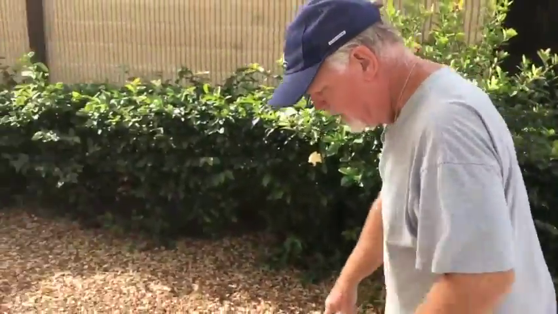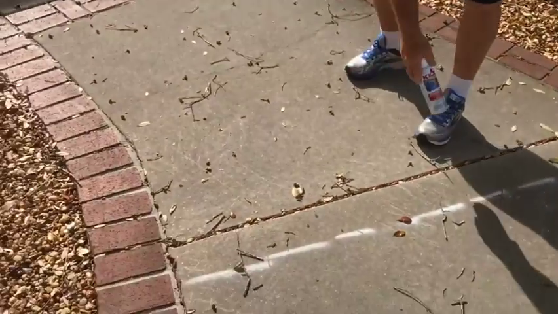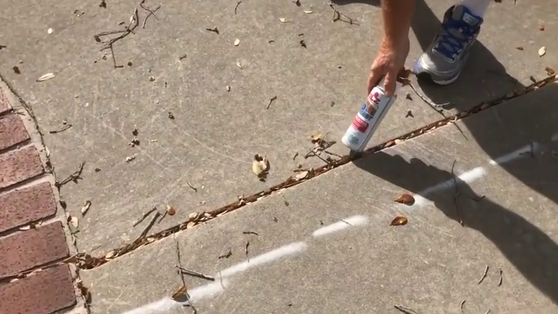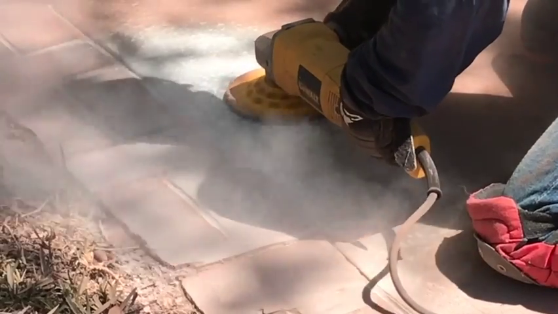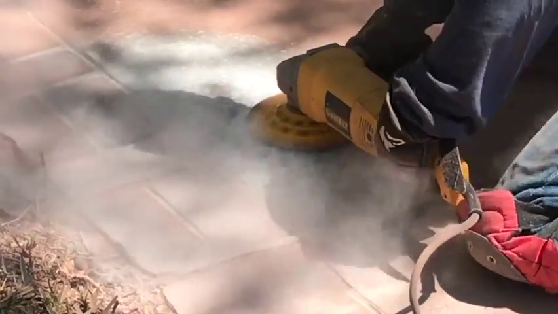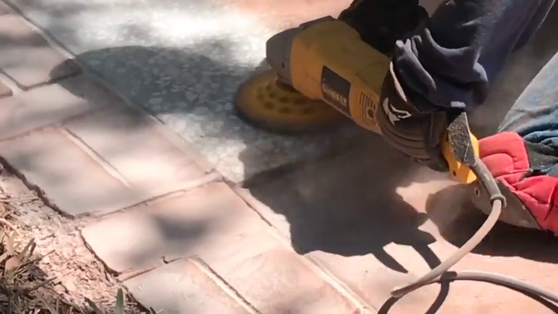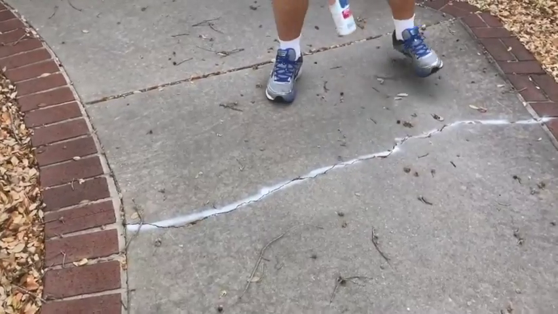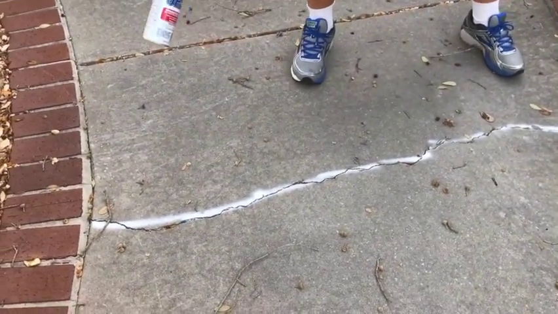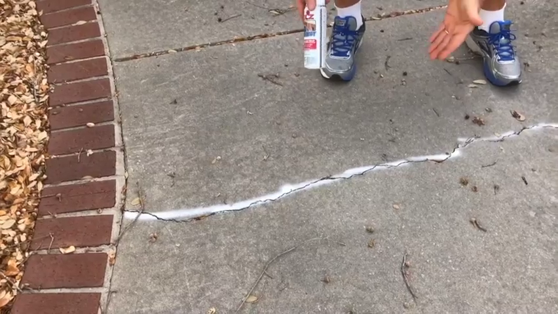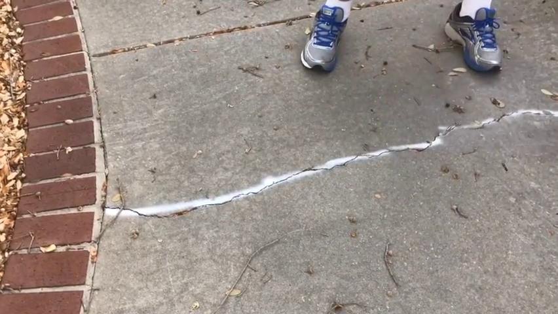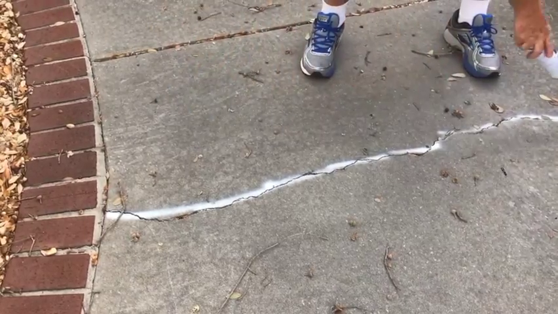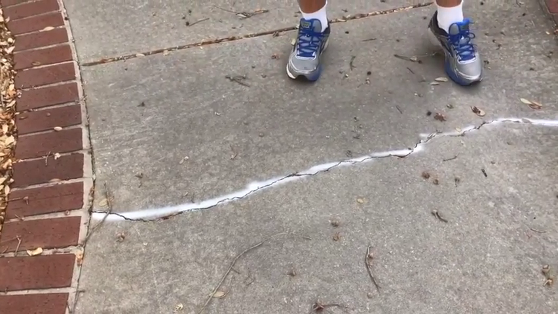So let me show you a couple other areas here. Nate, if you follow me, we've got another one right here. If you look down here, we just have a difference of about a half an inch in this elevation. So we're just gonna grind that down so that there's a gradual change. Got another one over here. This is typical. We've got a crack, and I guarantee you there's a big tree root under this, and it's lifting both sides of it. So it's created a difference in elevation. So we're just gonna have him grind down that surface.